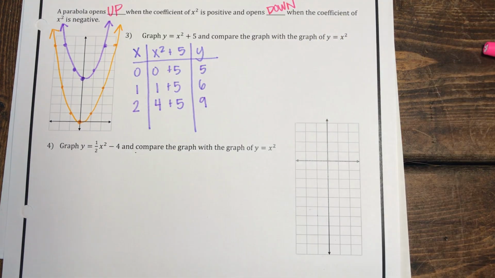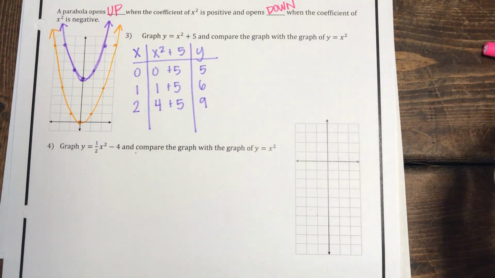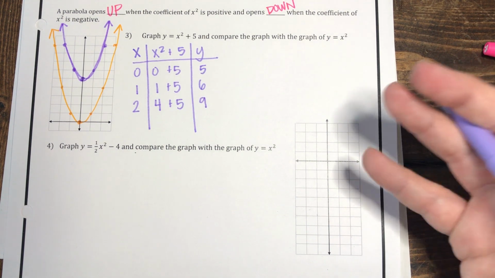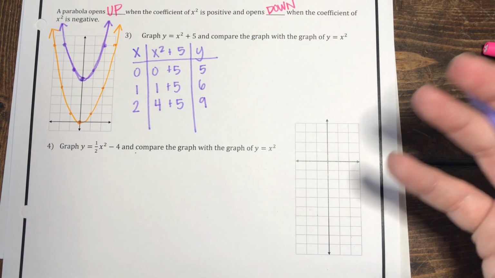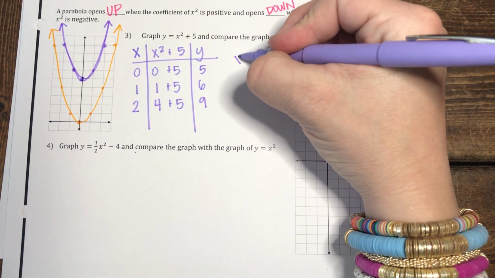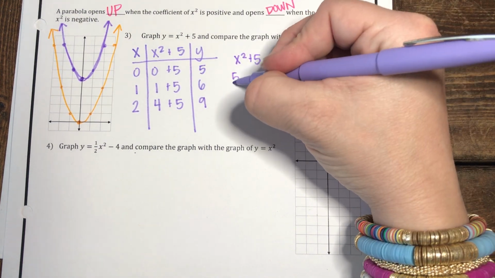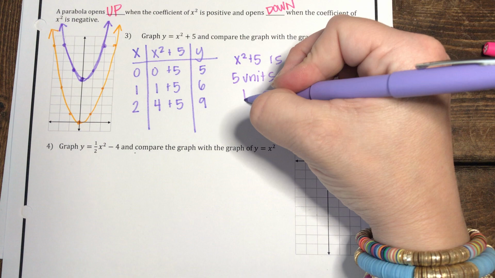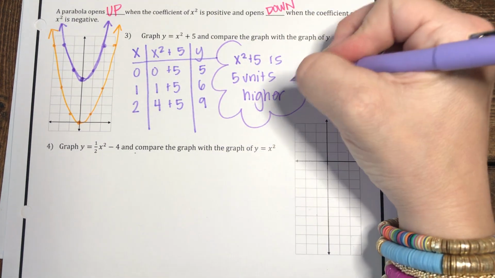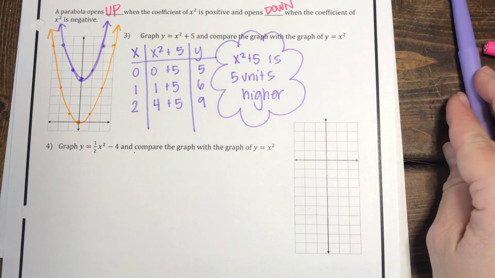So let's look at what we notice. First of all, that's messed up. There we go. About these two parabolas, they both open up. They have the exact same width, right? One isn't necessarily skinnier or wider than the other, but x squared plus 5 is 5 units higher. Okay, so think about that. Look at the equation. What do you notice?